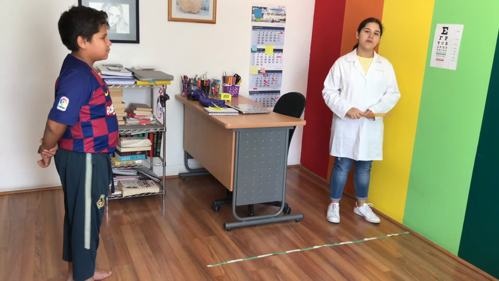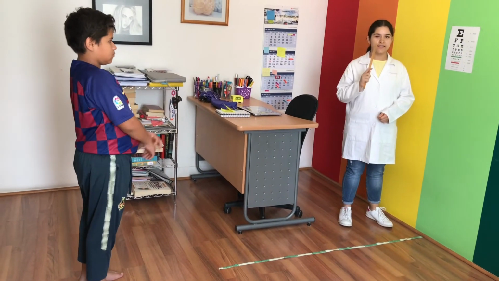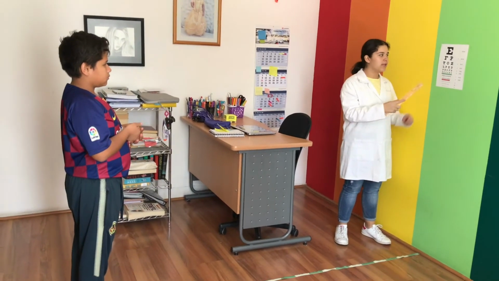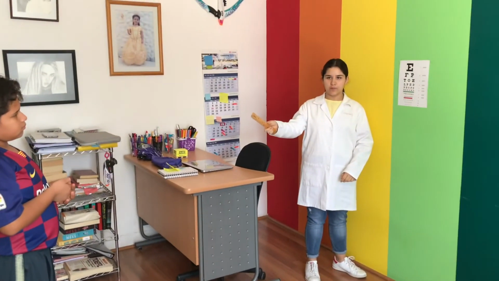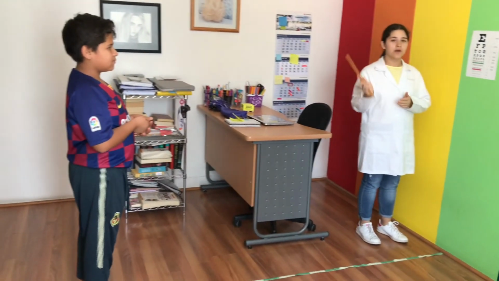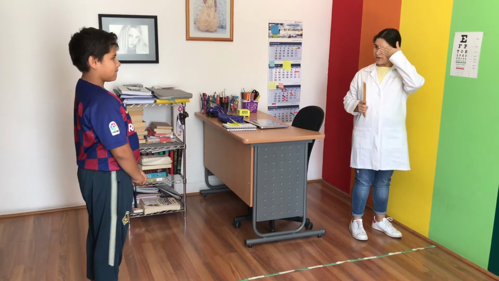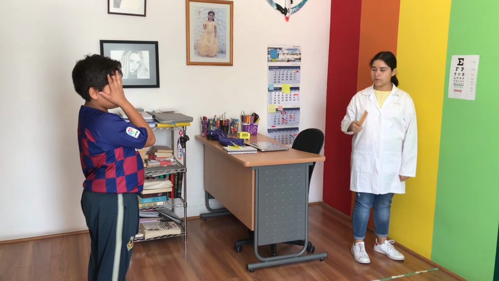So now we'll be moving to our last part of the test, the hearing test and the sight test. For the sight test, we'll be using this model. It's called the Snellen. So we have to place the board 2.8 meters from the person. So let's start. I'm gonna ask my brother a couple of questions and he's gonna answer. First, you have to cover your right eye or your left eye without pressing.